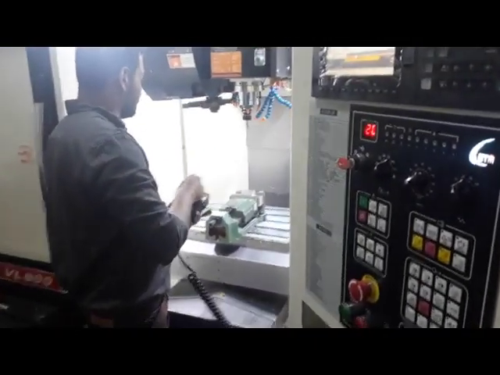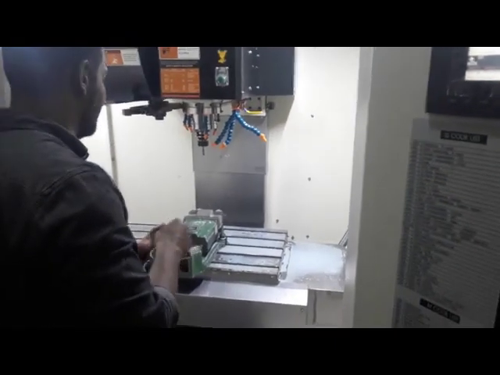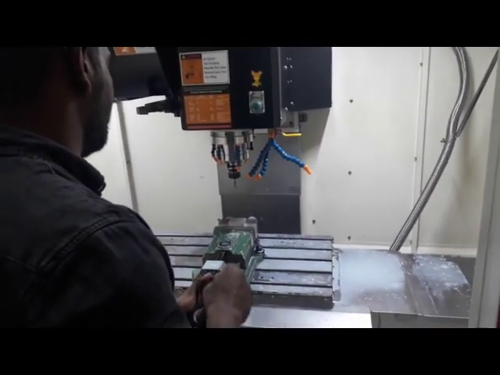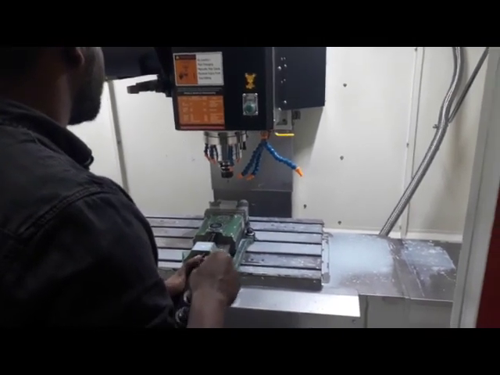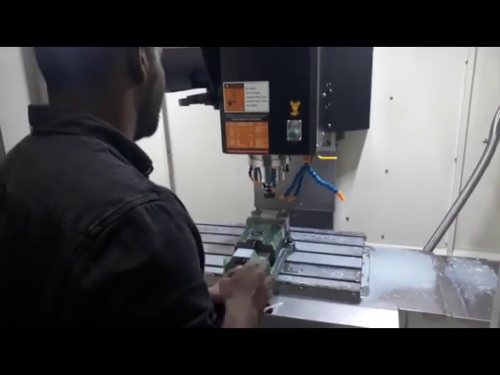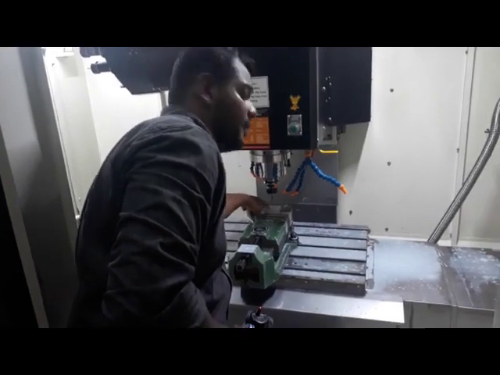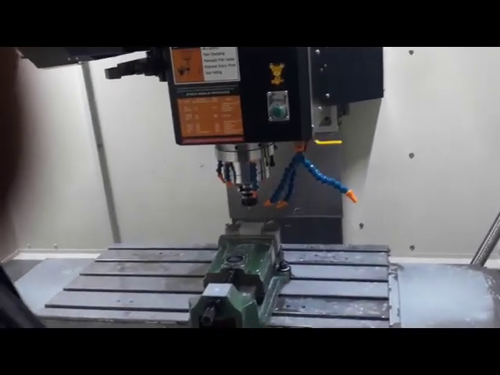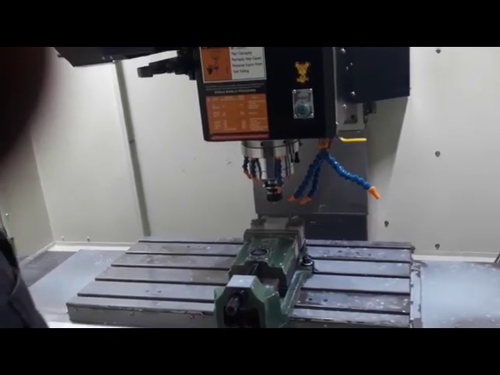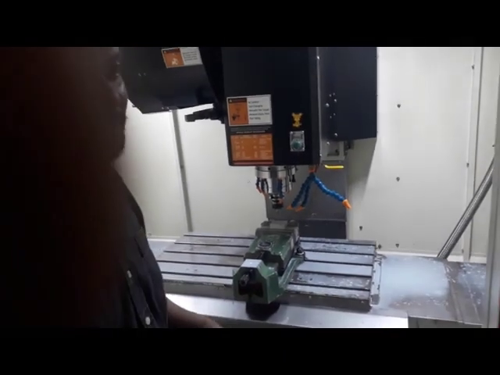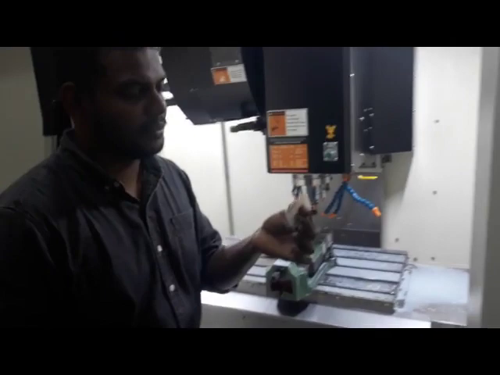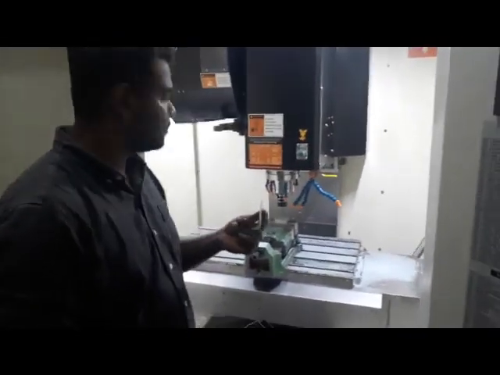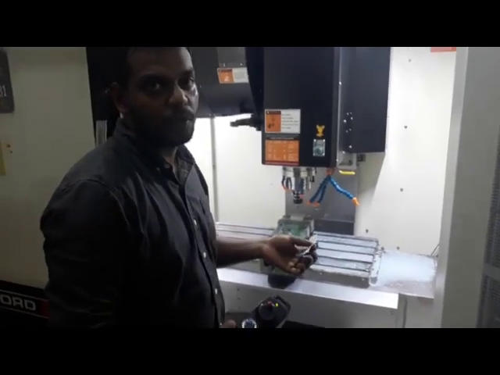While I was programming, I had mentioned that I've given a Z-top reference. That means my reference for the Z-axis is basically the top in here. I need to tell the machine where the Z location is. There are different ways of taking a tool offset. One of the simplest ways is the paper method. This is a 50 micron thickness paper. I'm going to use this to take the tool offset.